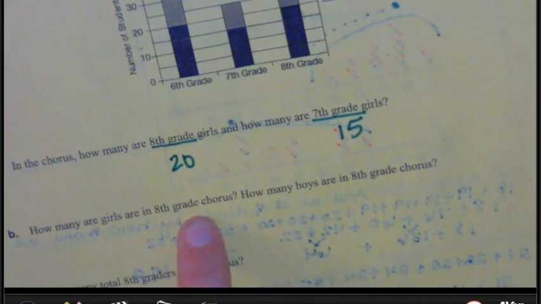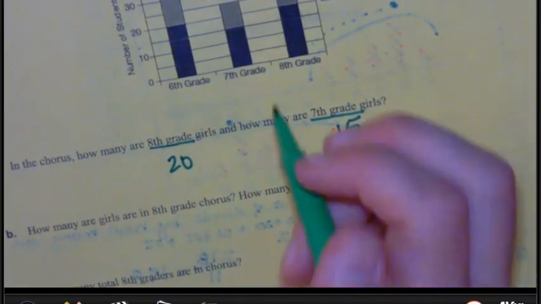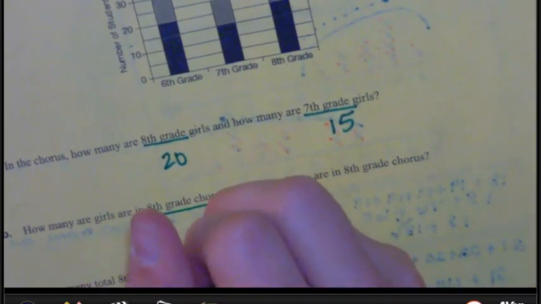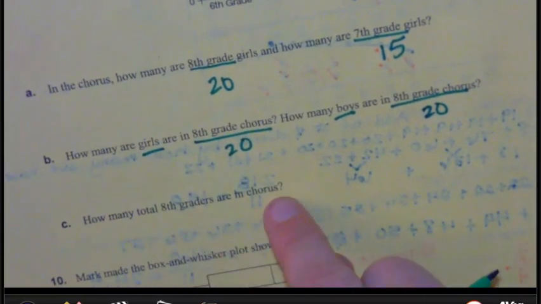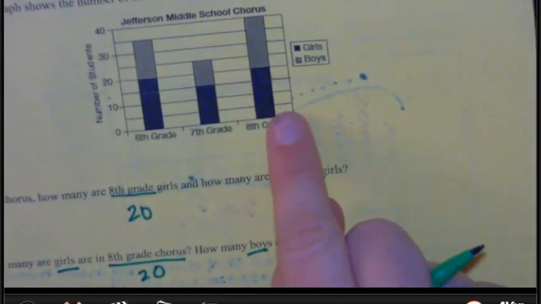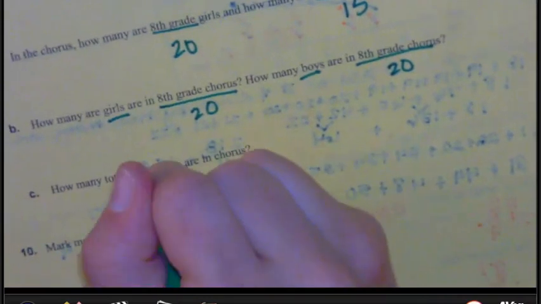How many are girls in 8th grade chorus and how many boys are in 8th grade chorus? So for 8th grade girls, we learned it was 20. For 8th grade boys, I go from 20 to 40, it is 20. So how many total 8th grade students are in the chorus? We'll combine girls and boys. There are 40.